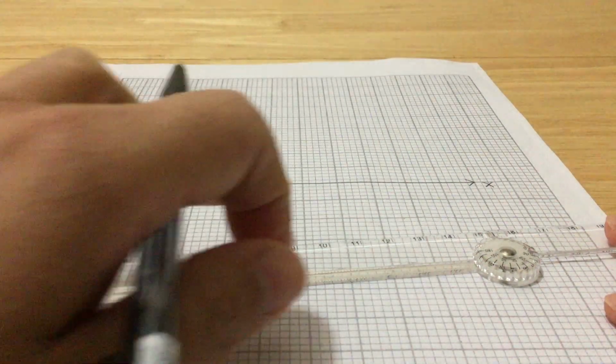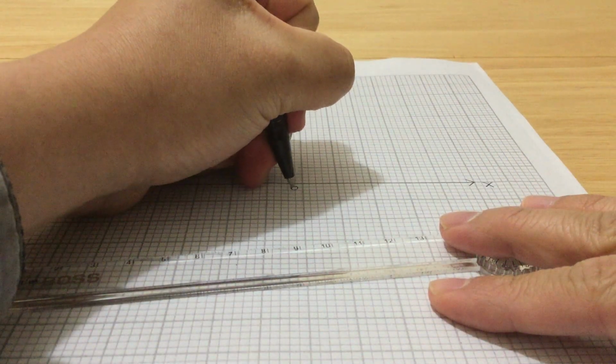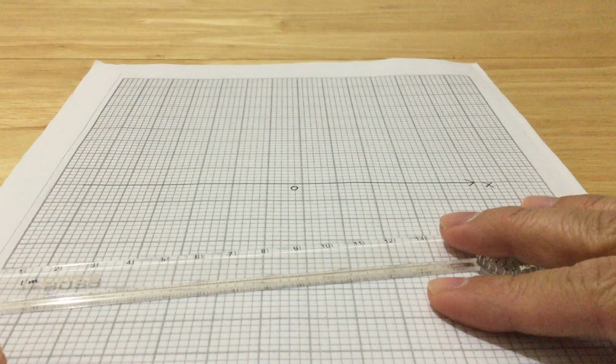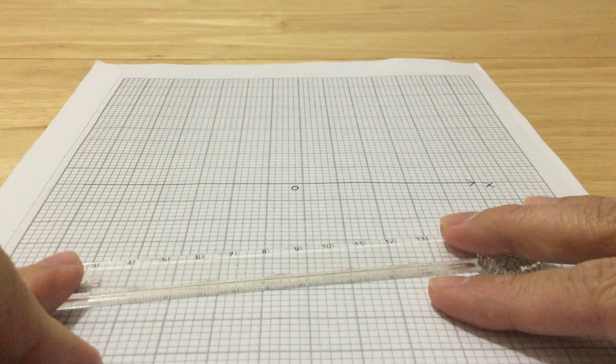And in the middle of it, we can say this one is 0, or we just say it is O, which is called the origin. O-R-I-G-I-N, origin. And then we'll mark all of these.